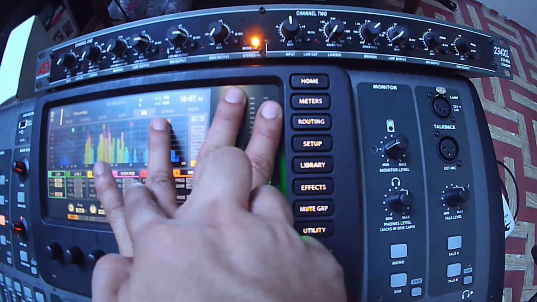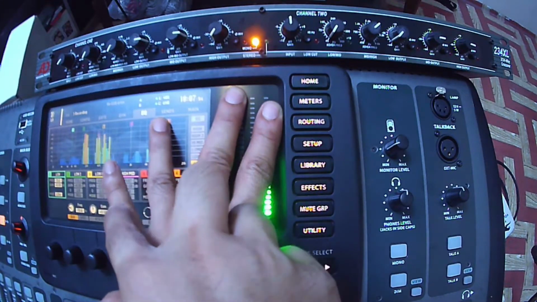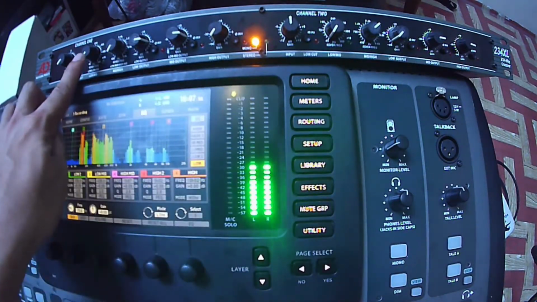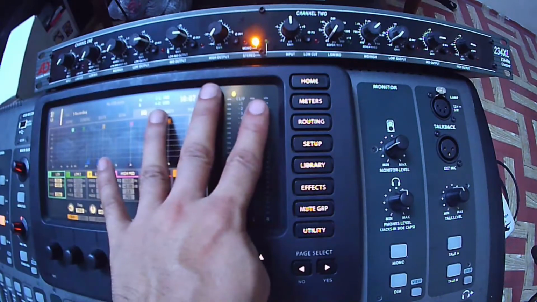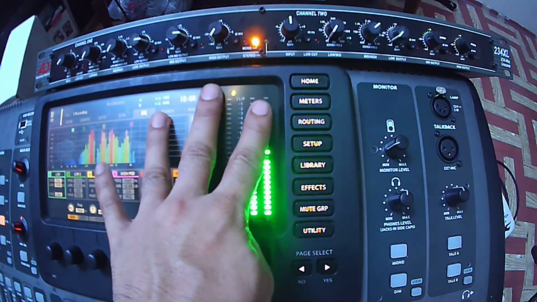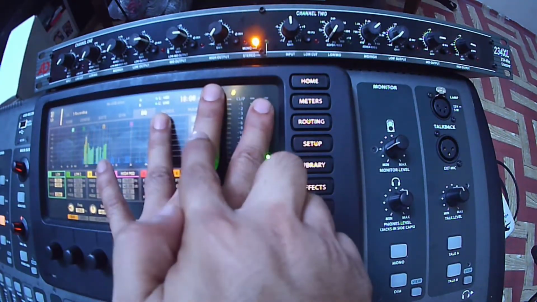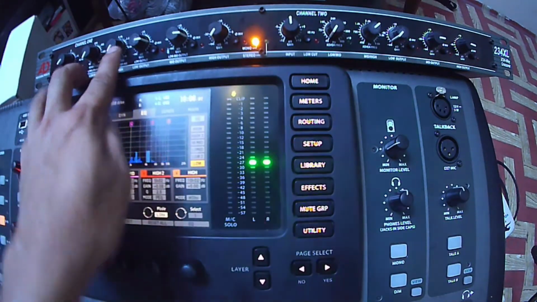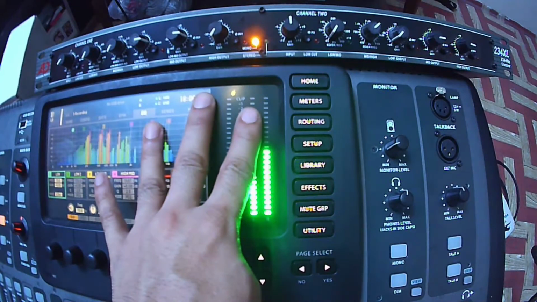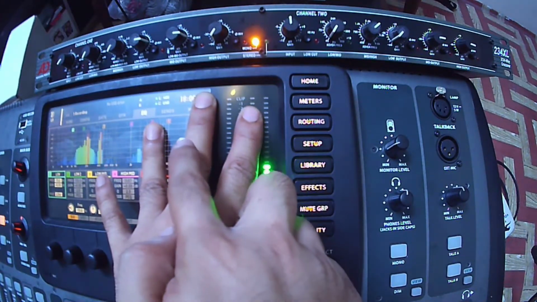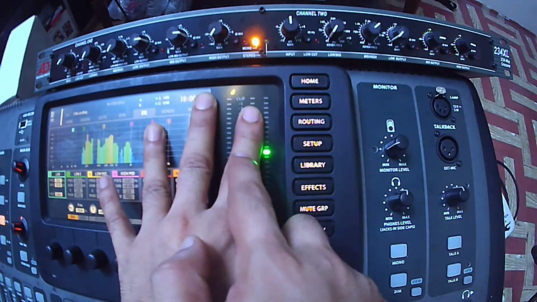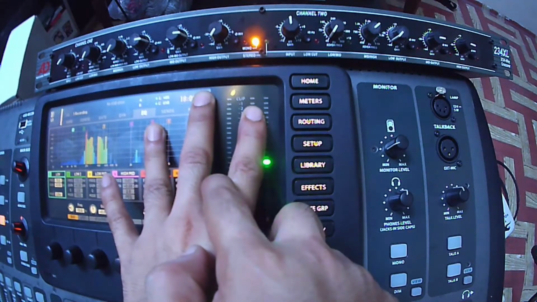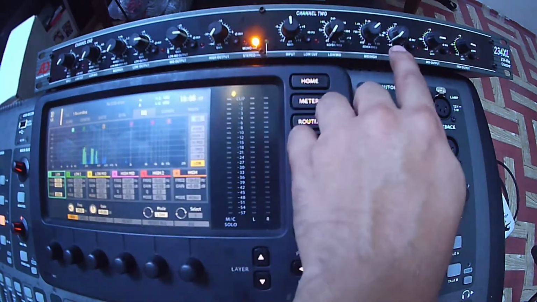Now, the crossover knob between the low and low mid will be this guy right here. And the crossover knob for the low mid and high mid will be this guy right here. And the crossover knob between the high mid and the high, which will be placed here, will be this knob.